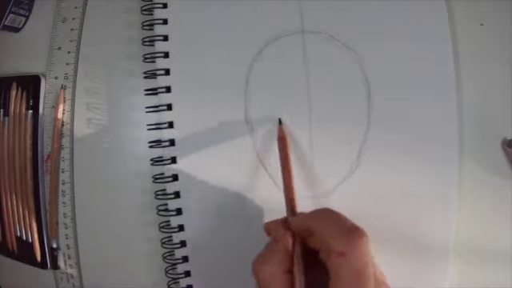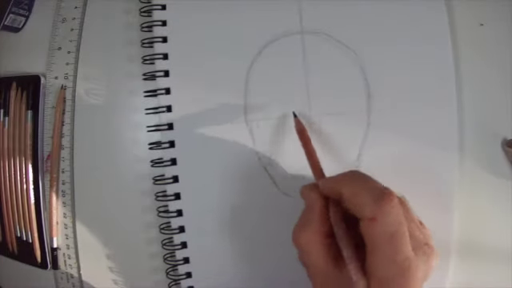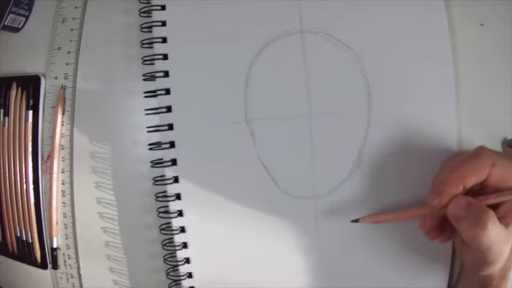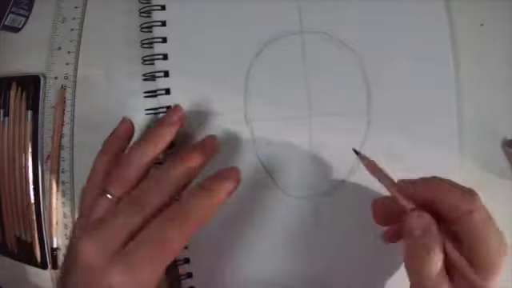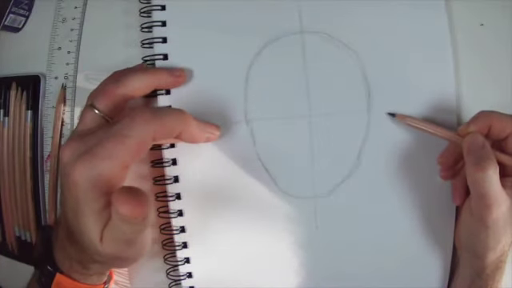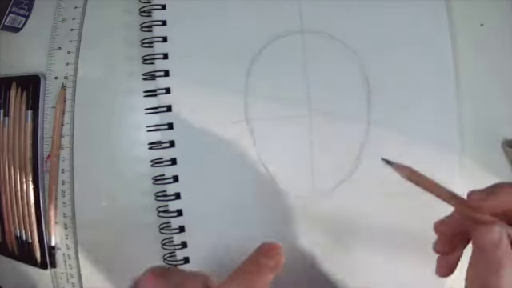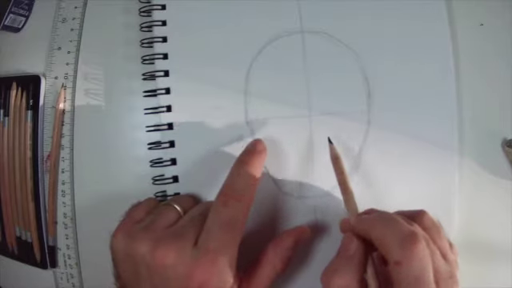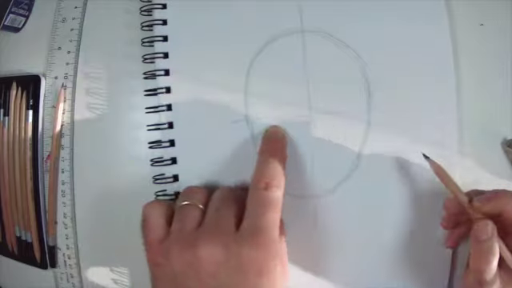Generally speaking, we need to be thinking about approximately halfway. The eyes are actually halfway from the top to the bottom of the head. Some people might have them up a little higher or a little bit lower, but generally speaking, the next step is to establish where the eyes are in relationship to the entire head. From here, we can start to think about the size of the eyes. So we've thought about the placement, now we're thinking about size.